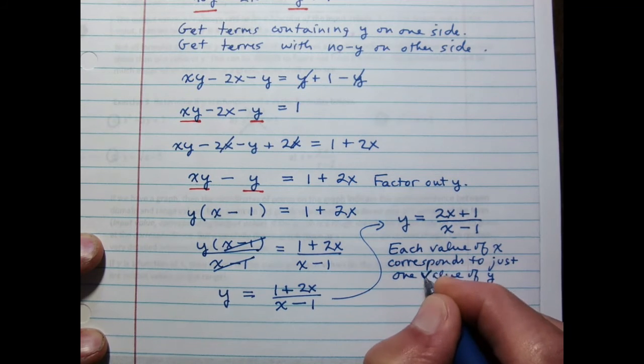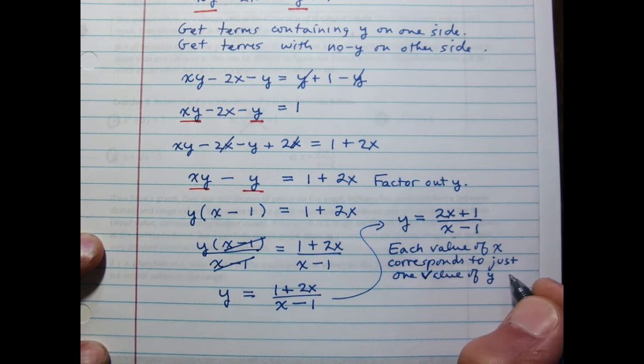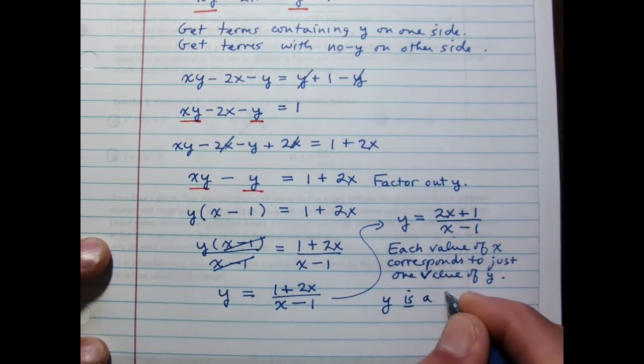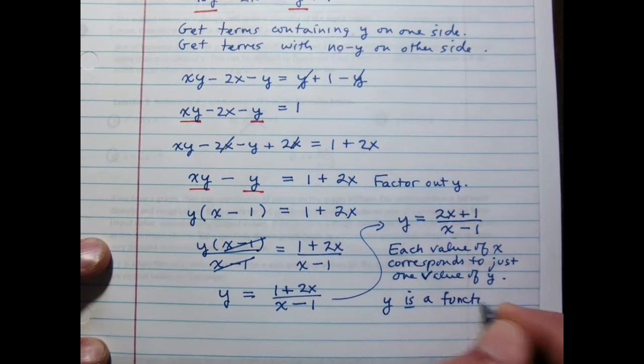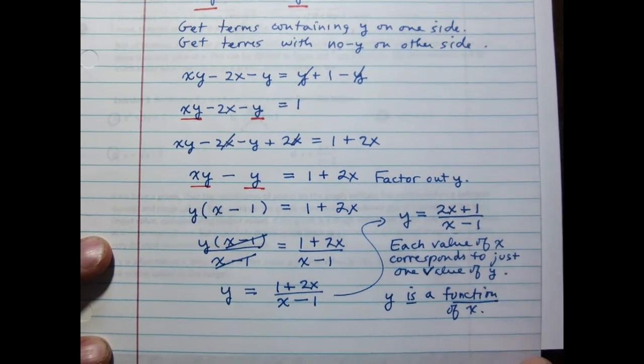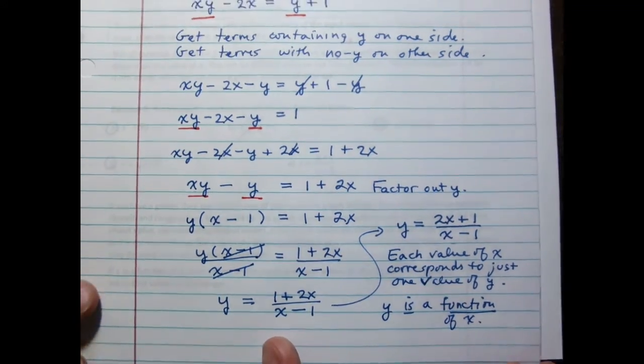Like there's no obvious way we're getting two different values of y for the same x here. So the conclusion is y is a function of x. And we finished part E.